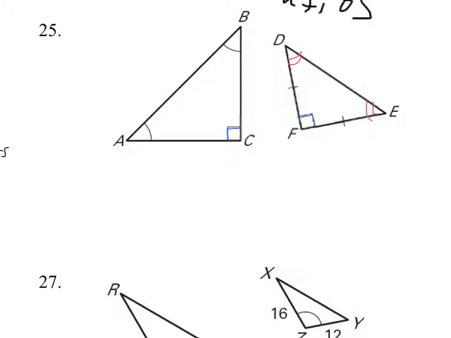Well, let's think about that for a moment. If this is a 90-degree angle and these two are the same, these would have to both be 45 and 45. And we have a similar situation over here. If this is 90, then these also have to be 45 and 45. So look at that. Even though we don't know exactly how long any of the sides are, we have at least two angles from one triangle that are congruent to two angles in another.